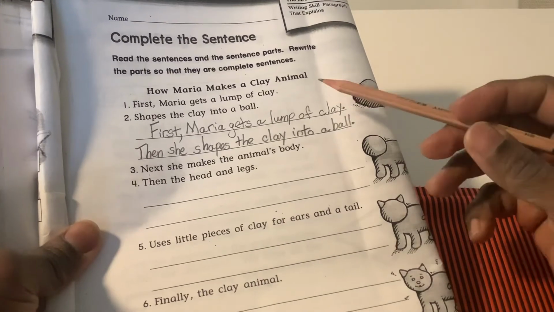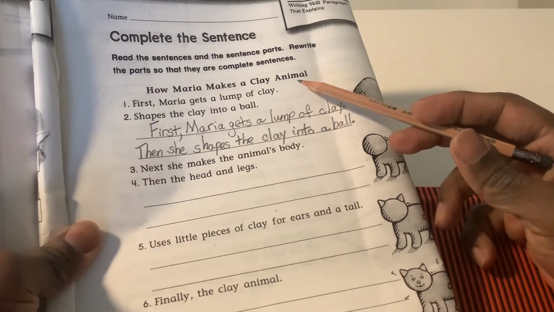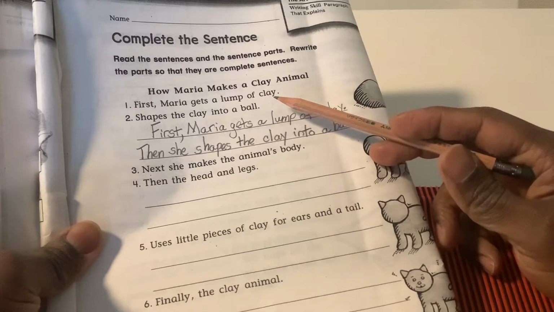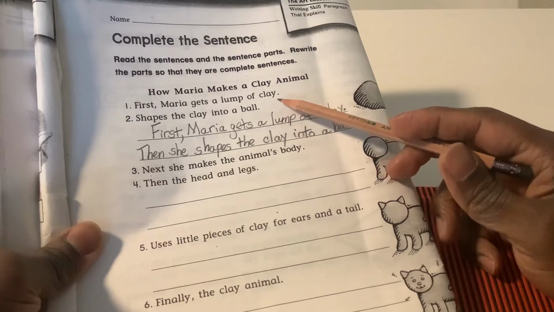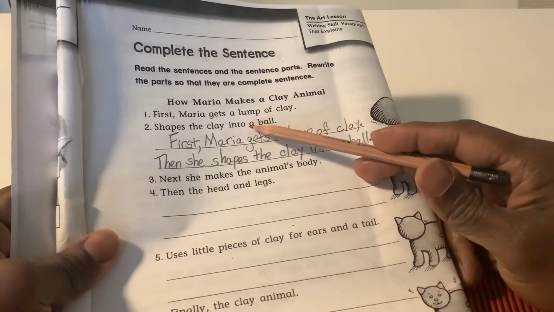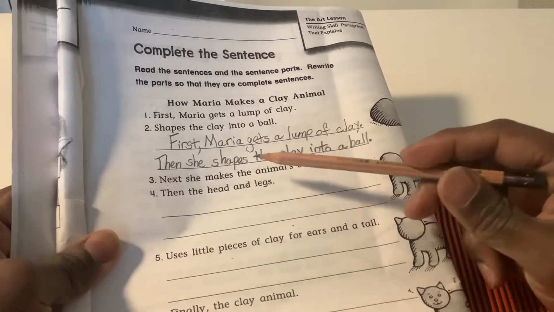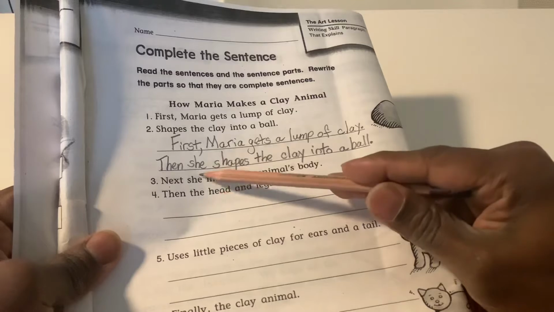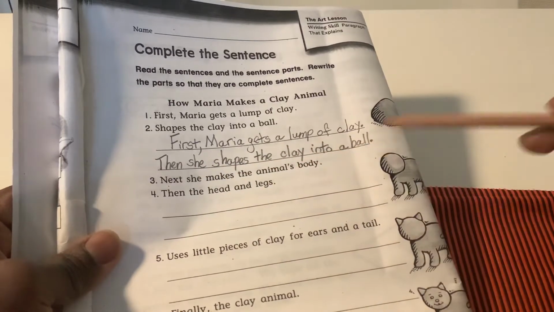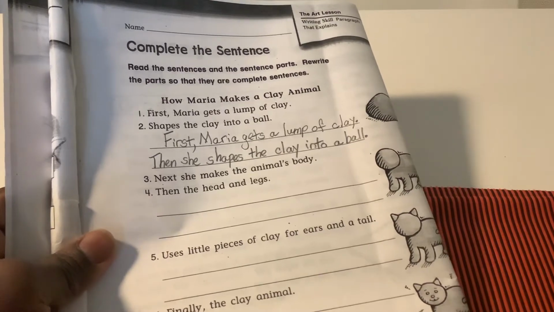The title was How Maria Makes a Clay Animal. First, Maria gets a lump of clay. 2, shapes the clay into a ball. We had to add a subject, so we said, then she shapes the clay into a ball. Let's continue.